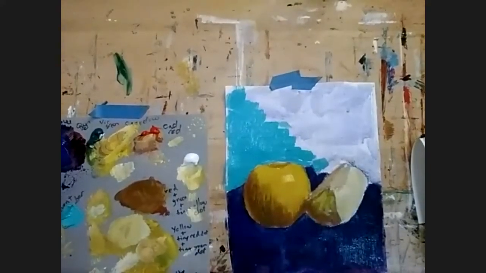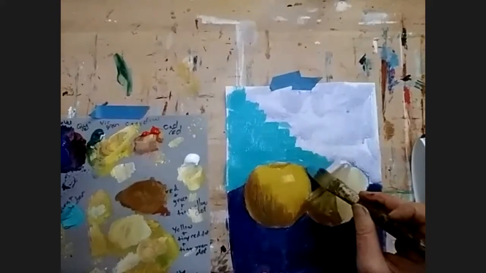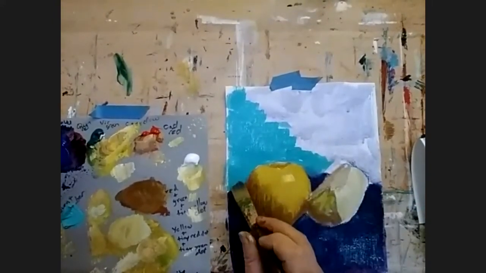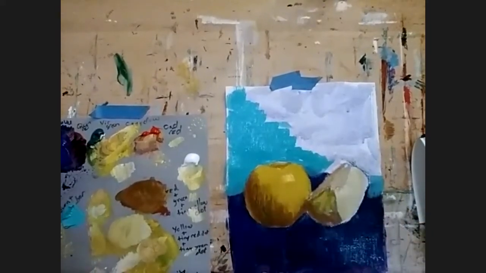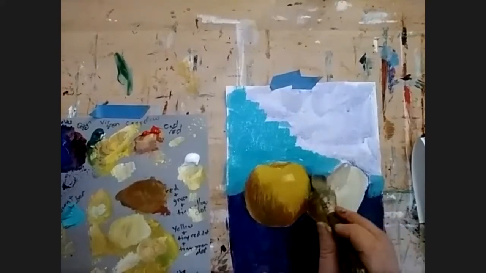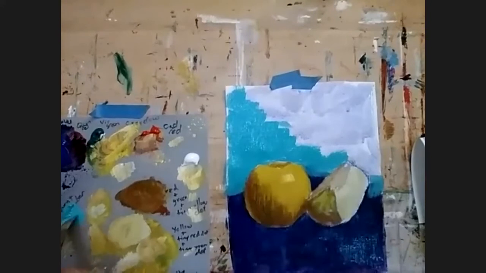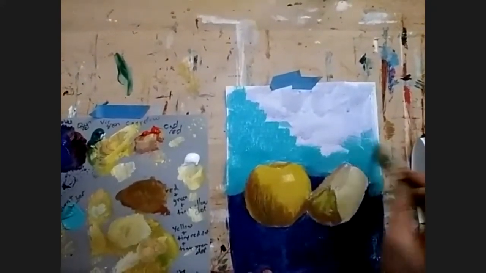So see how nicely this comes out. I might even take a little license and pull down my dark on each side. See how I'm pulling this down so I can get a little bit more of the teal around. So you can use teal, but you can use a bunch of different things.